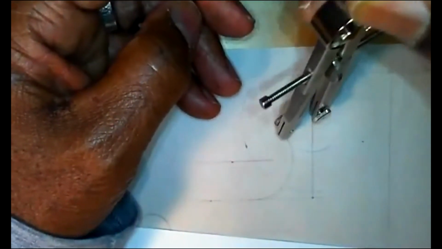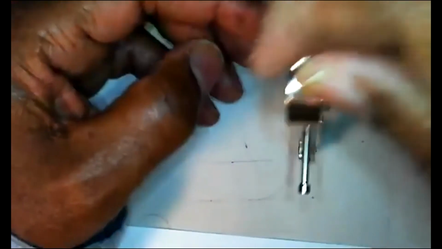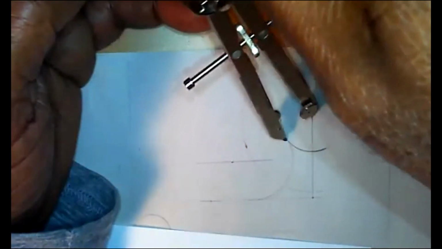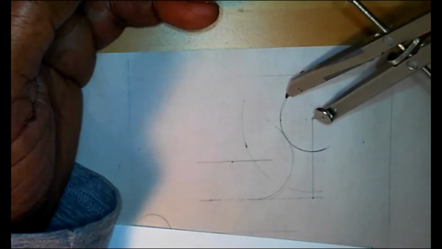That's pretty good, so now I can darken it in. Pressure, pressure, pressure. Then I would darken in that horizontal line.